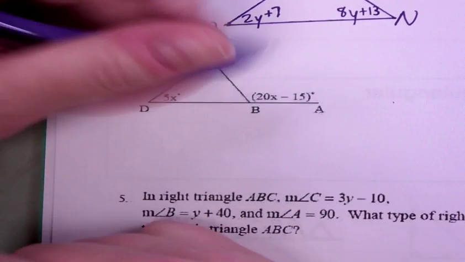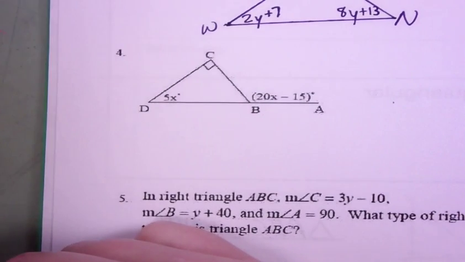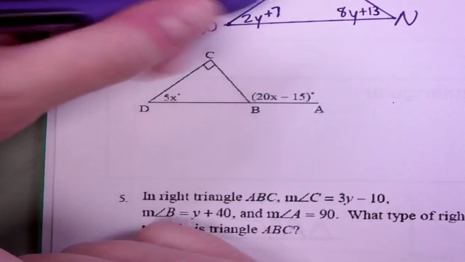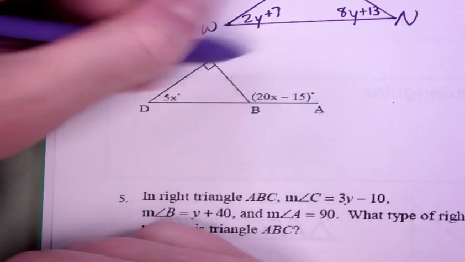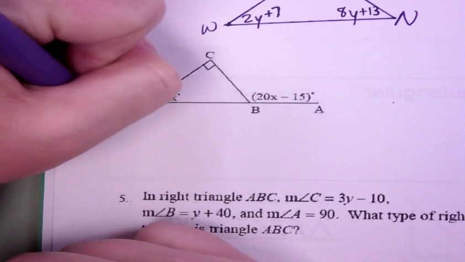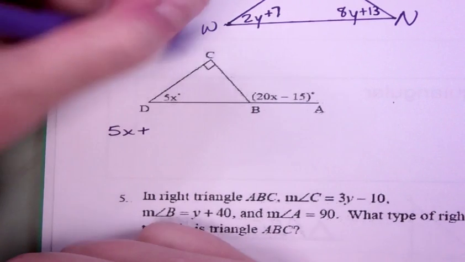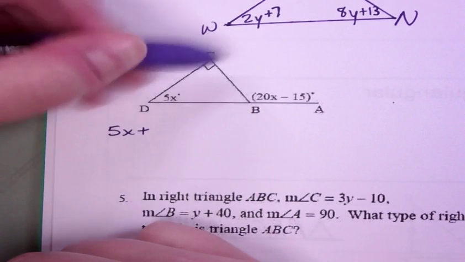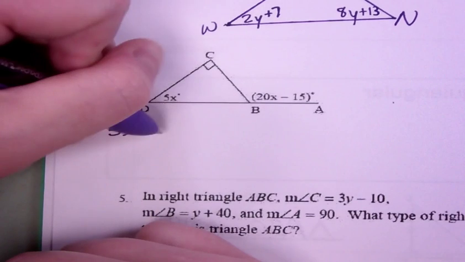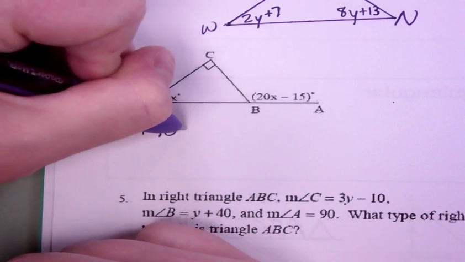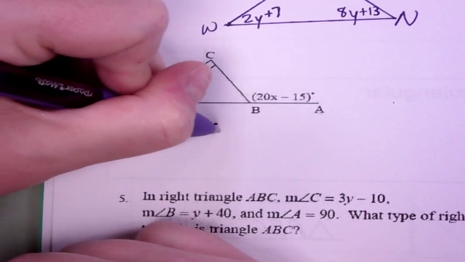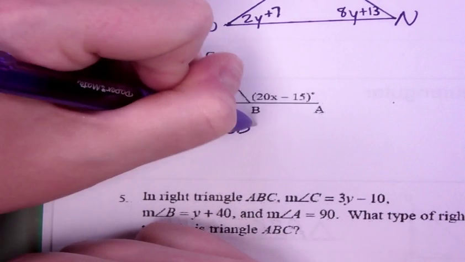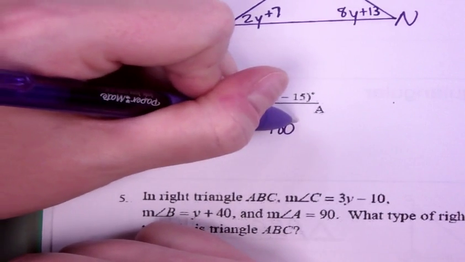Okay. So what we are going to do is, this is angle CBD, and we know that 5x plus 90 (I think people forget when they see that box that it's 90, don't forget that) plus angle CBD is equal to 180.